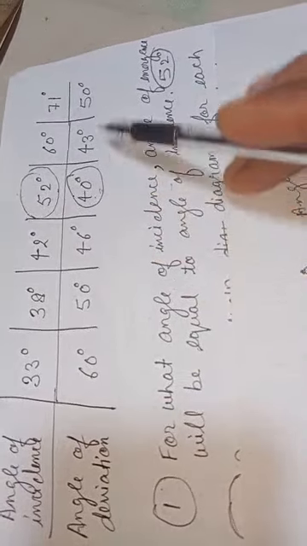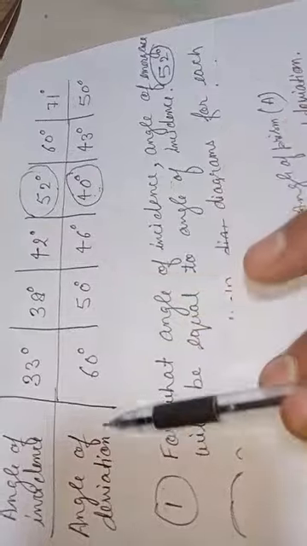So in our table, our first question is for what angle of incidence the angle of emergence will become equal to the angle of incidence. We have to check from the values of angle of deviation which value is minimum. We can see in this table that the minimum value of angle of deviation is 40 degrees.